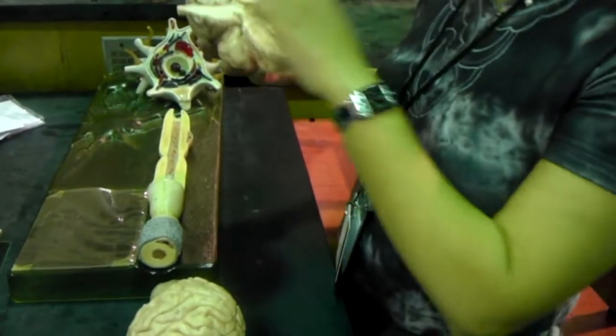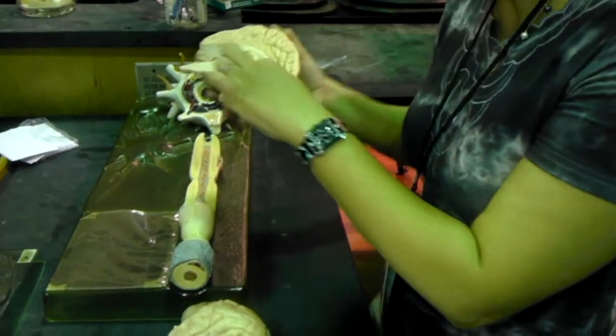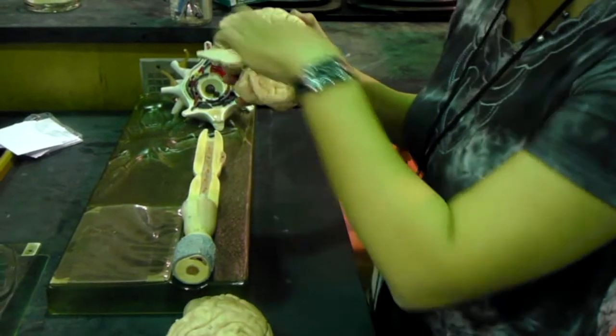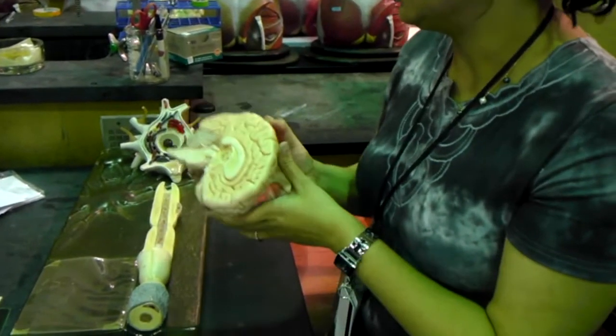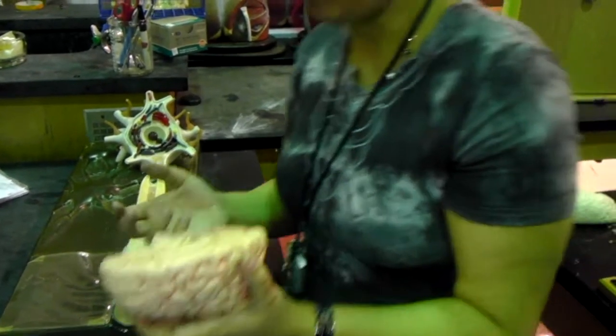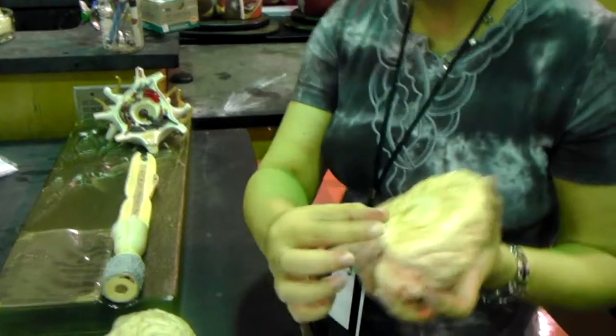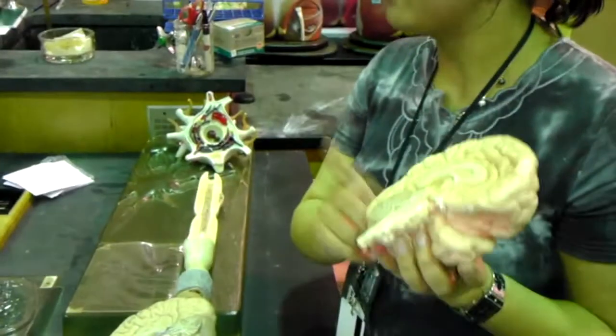In the test, if I put the pointer somewhere here and ask you about the area, it is the diencephalon. But you guys know that inside the diencephalon, you have some other structures. The next part of the brain is what? Brainstem. This is the brainstem, and this is the cerebellum. So these are actually the four major parts of the brain: cerebrum, diencephalon, brainstem, and cerebellum.